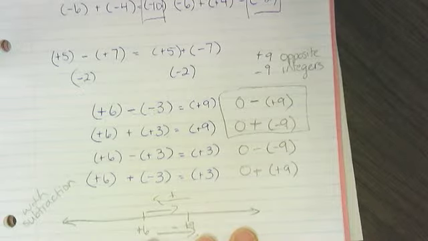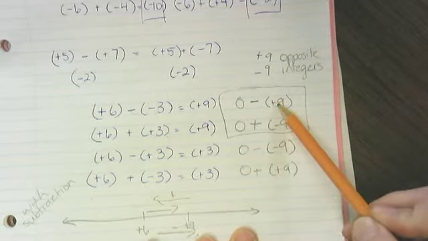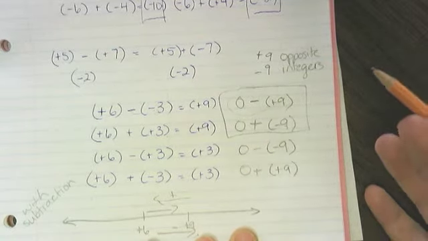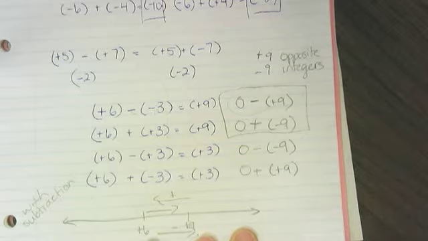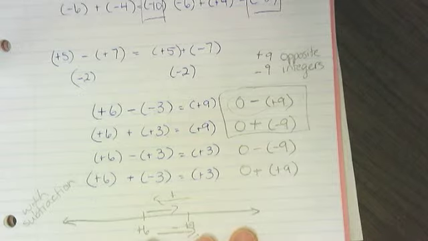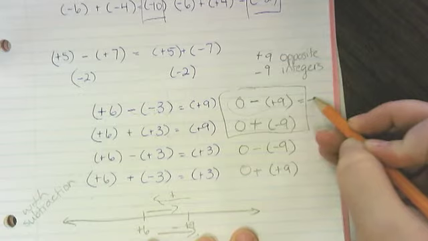If you look at this part based on what you already know, 0 minus 9 is what? 0 minus 9 is negative 9. Right. 0 plus negative 9 is? Negative 9. Same answer.